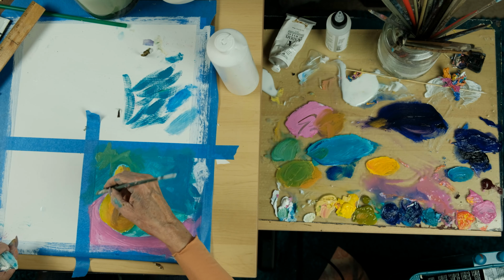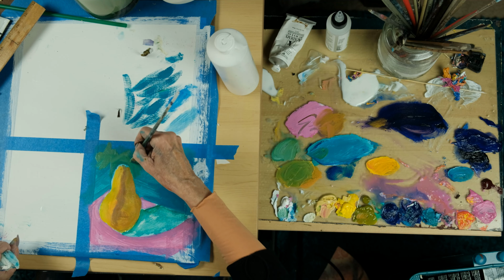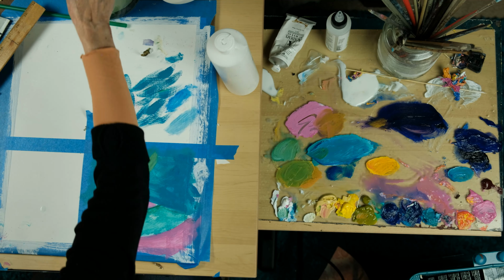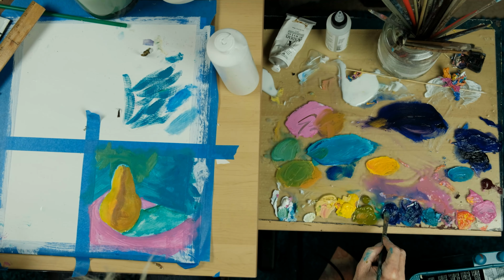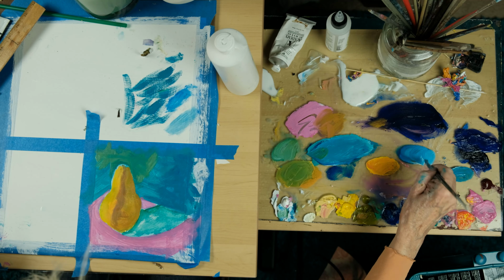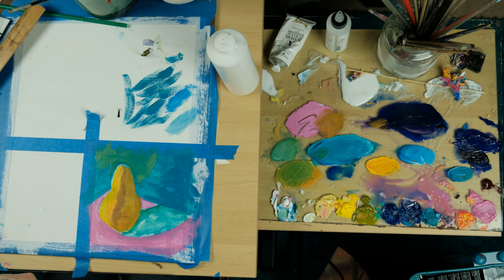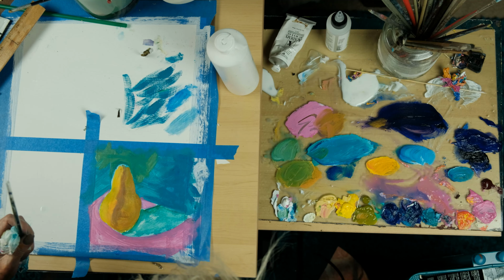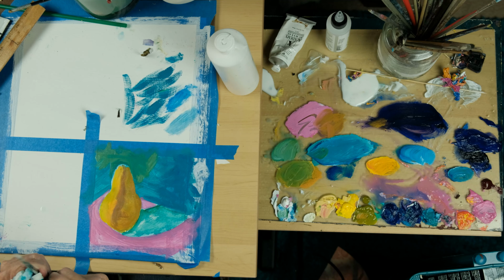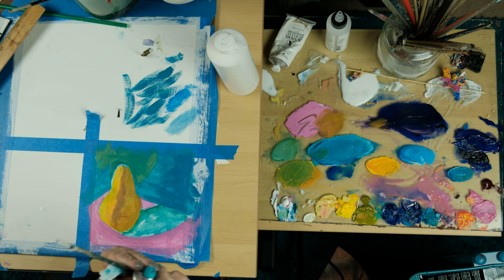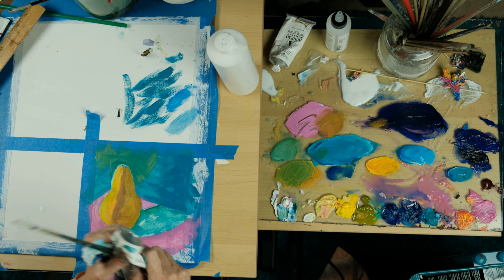I'm going to leave a little of that white edge because I see something up there that I want to. And then usually I have that beautiful turquoisey blue, but my tube is really dried out. Cobalt teal. I don't know if I can get any more out of there or not.